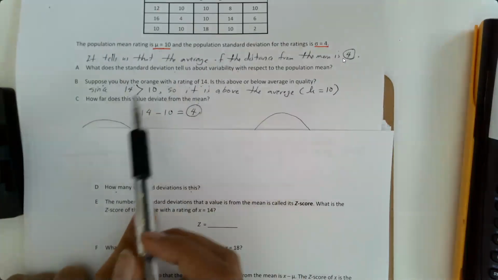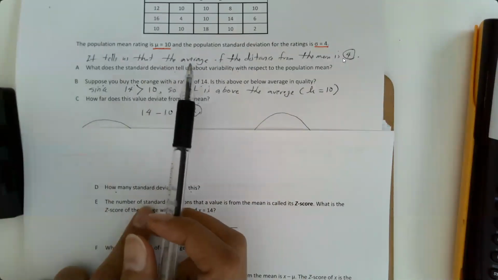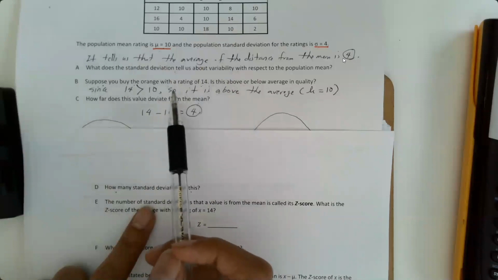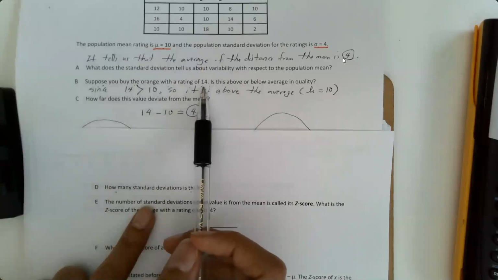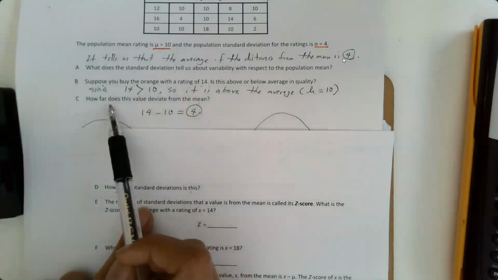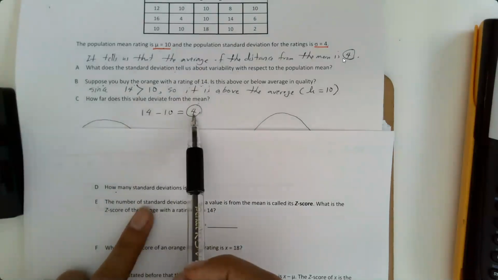In the previous question, they picked one orange with rating equal to 14. And we know that it's above the average. And how far? What's the distance? The distance is 4.